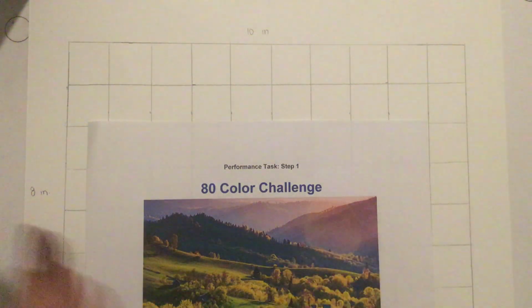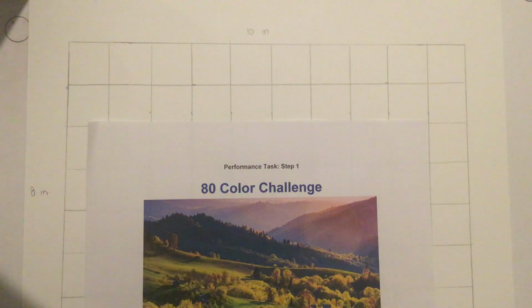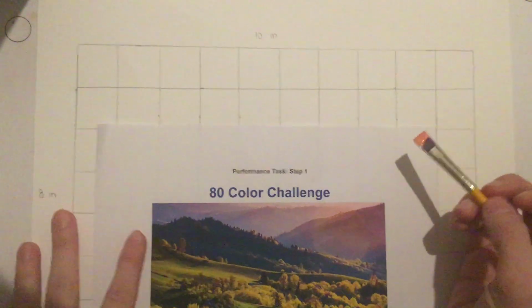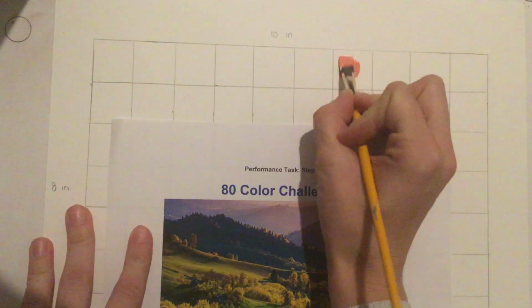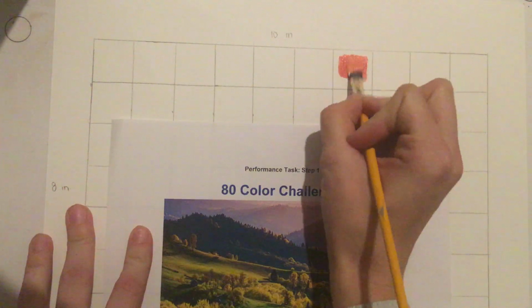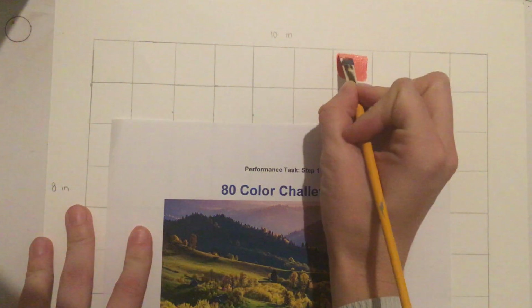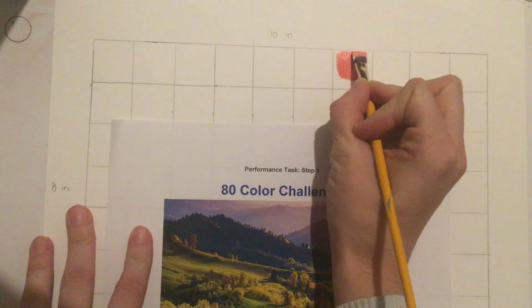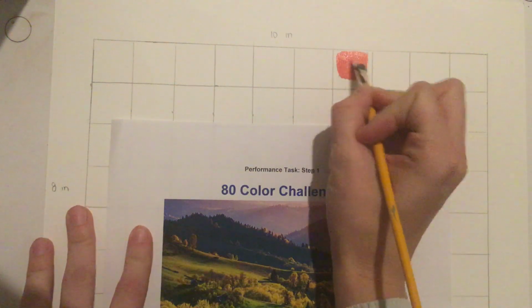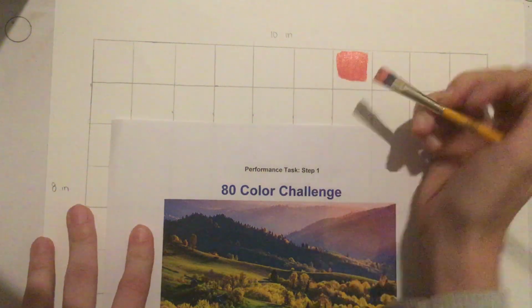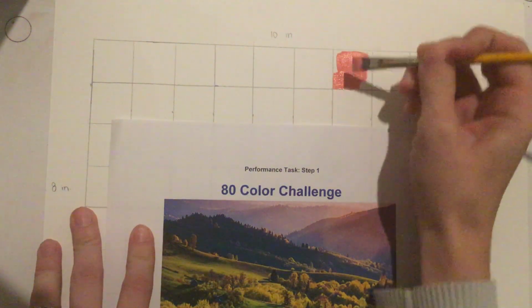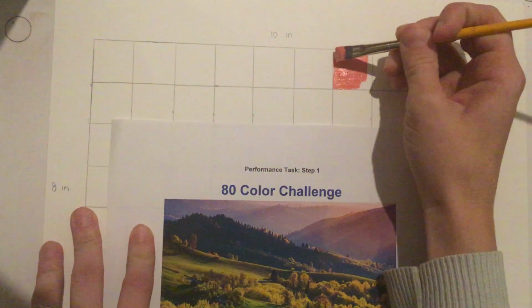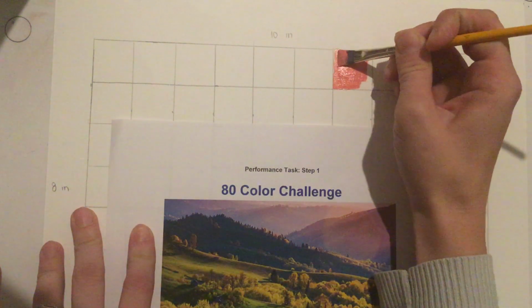You could just arrange your entire 80 color challenge into just a diagram or a list of the colors that you see. So I'm just going to pick a random square, and I'm going to carefully paint. I am painting in the same direction using the side of my brush like a pencil. Notice how I'm not swiveling my brush over in the paint on top of that big glob of paint. I'm working extremely hard to make sure that I stay within these lines.